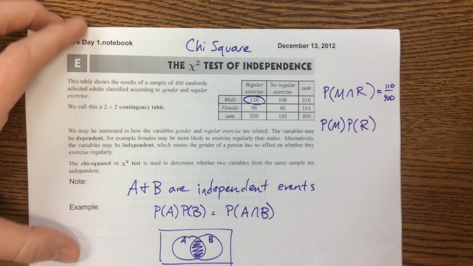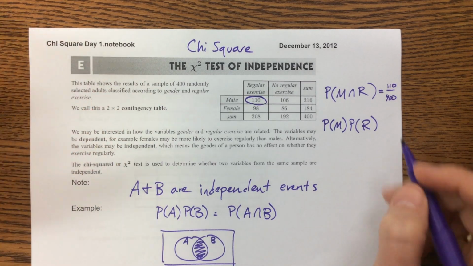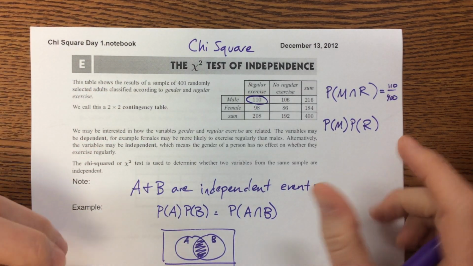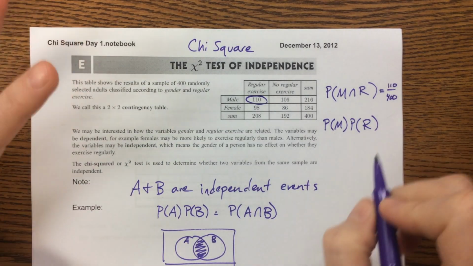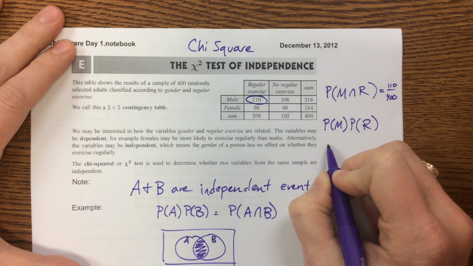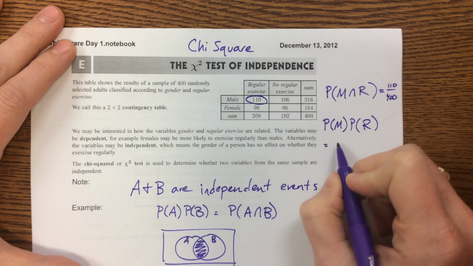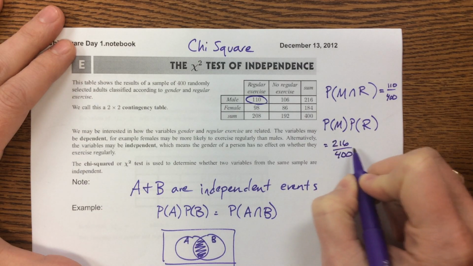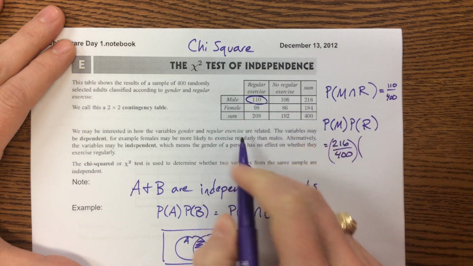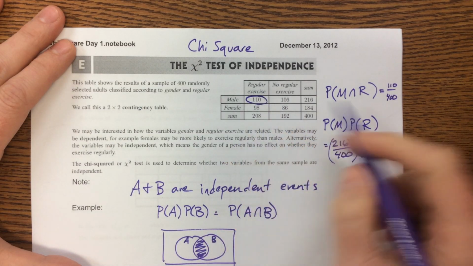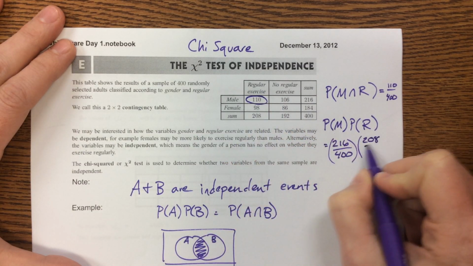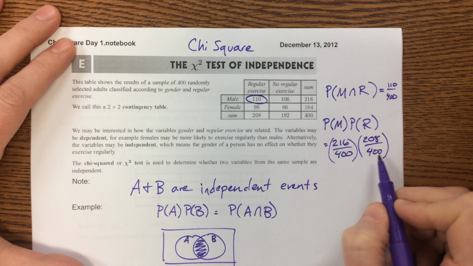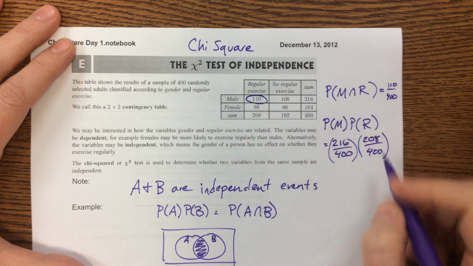In the real world, things won't match perfectly, but we're going to have a way to measure how closely they match, roughly. In this one, the probability of being male is 216 out of the 400, and the probability of regularly exercising is 208 out of the 400.